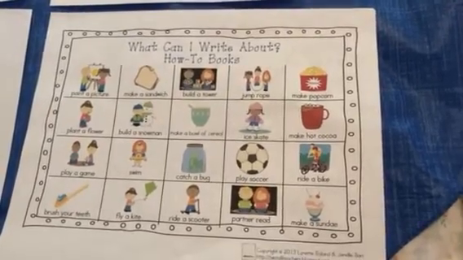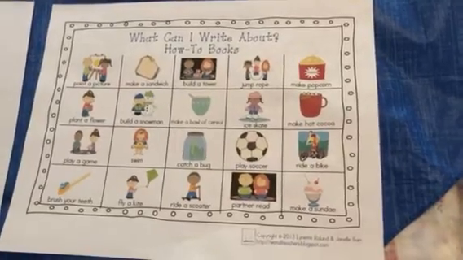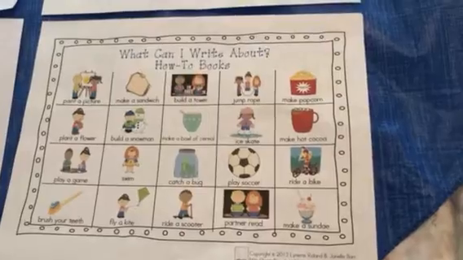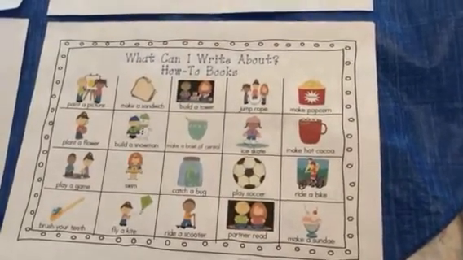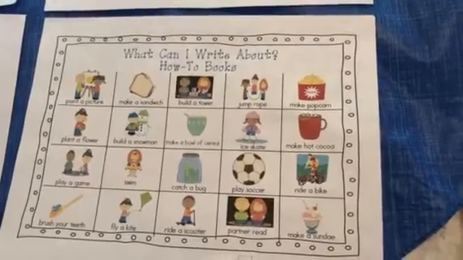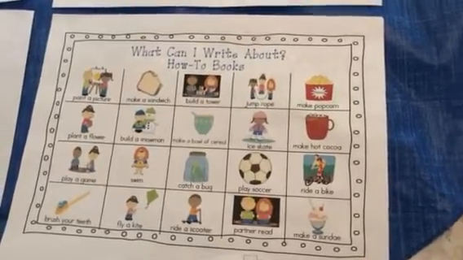Here's our list of topics that you could pick from. There might be some topics that are not on this list that you know how to do. It's okay if you pick something else that's not on this list. I'm going to show you a graphic organizer in just a minute to help me brainstorm my topic ideas. So first I want to think, let's see, what do I know how to do?